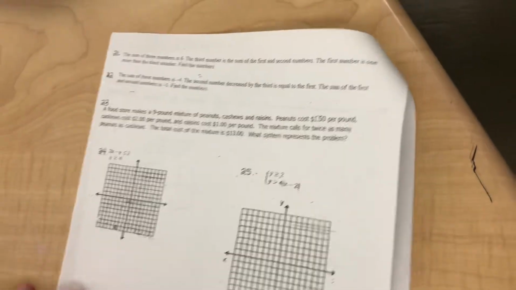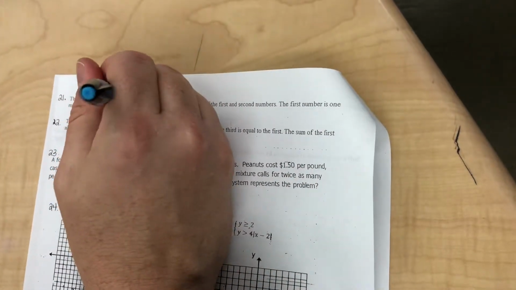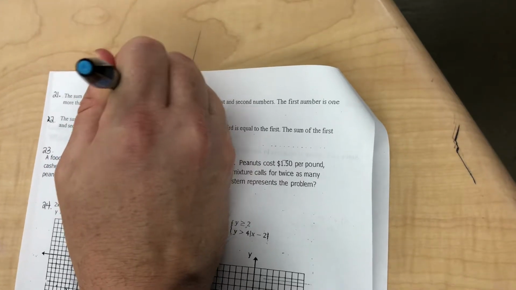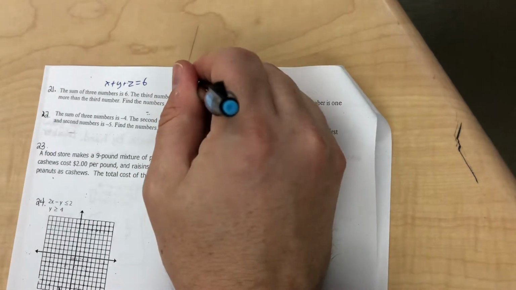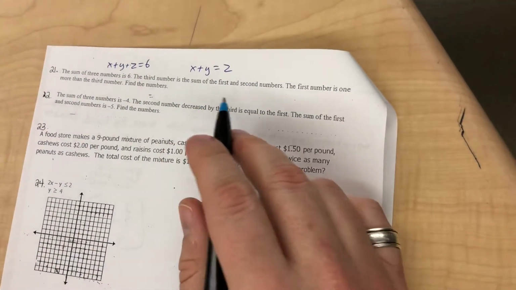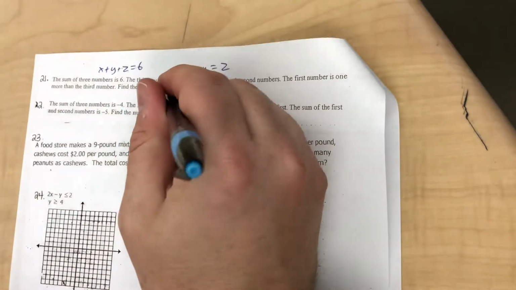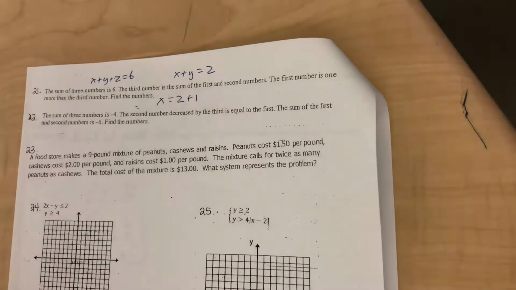As we move on to the second page, it's word problems that are doing the exact same thing. So just make sure you're setting it up right. Sum of 3 numbers means you're adding. X plus y plus z is equal to 6. Third number is the sum of the first and second. X plus y is equal to z. And then the first number is 1 more than the third number. So x is equal to z plus 1.